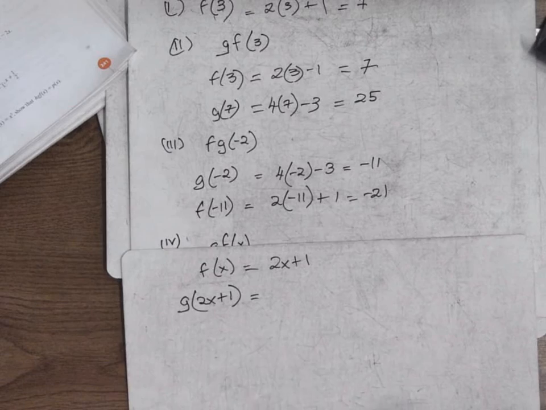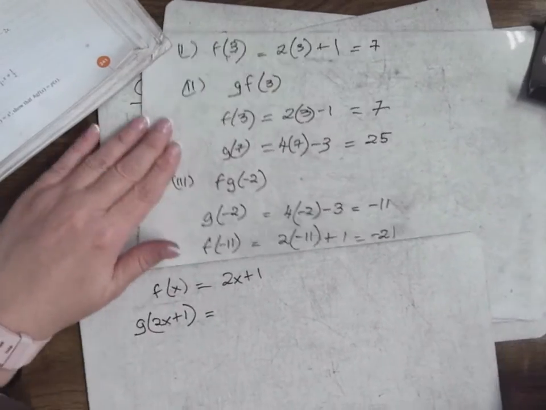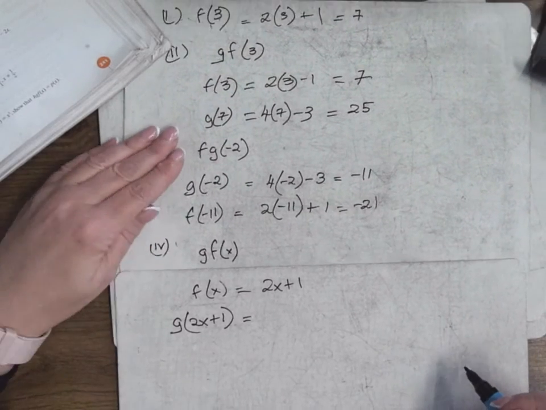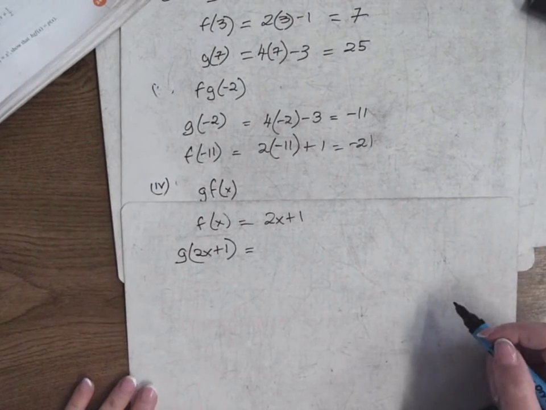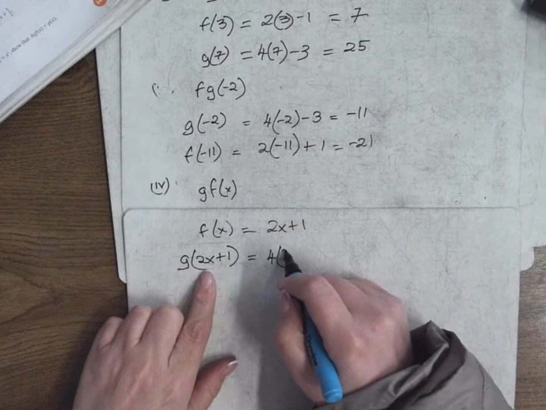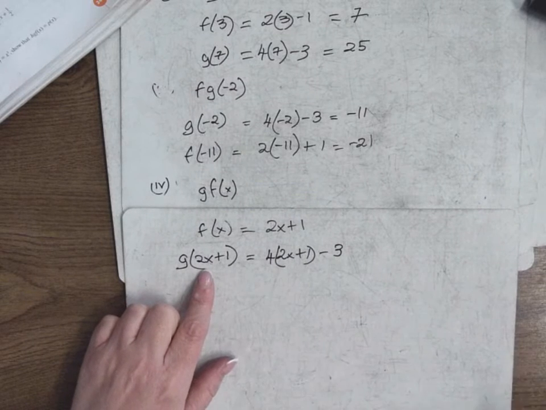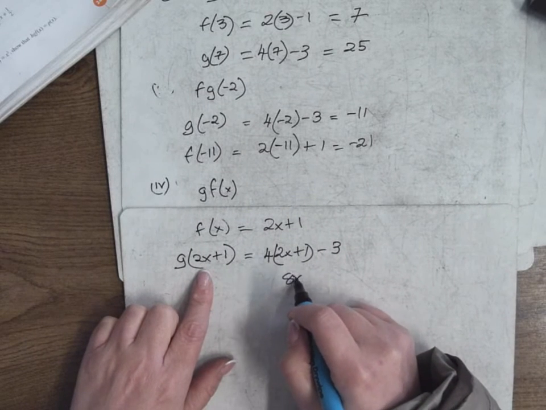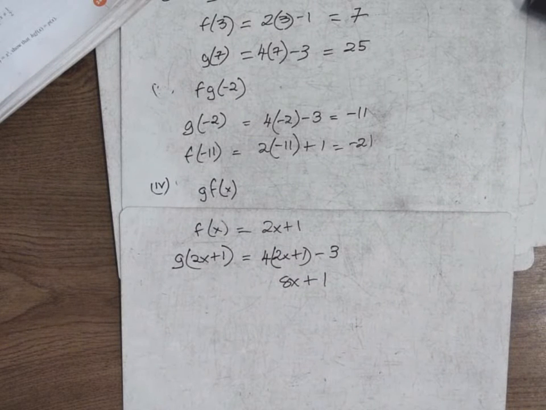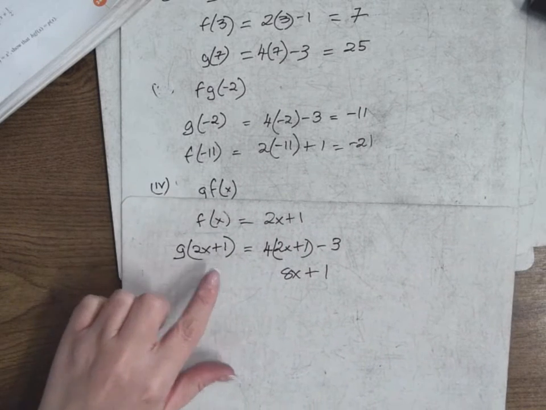Okay, so g was, what was g? 4x minus 3, is it? 4x minus 3? Yeah, I can't find the board to go back. So it's 4x, so instead of x I'm putting the answer, which is 2x plus 1, minus 3. Multiply that out and tidy it up and you'll get 8x plus 4 minus 3, which would be plus 1. Is that okay? We all good? So you do f of x first and you take the answer and put it into g.